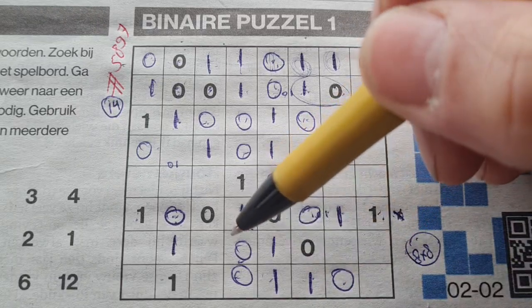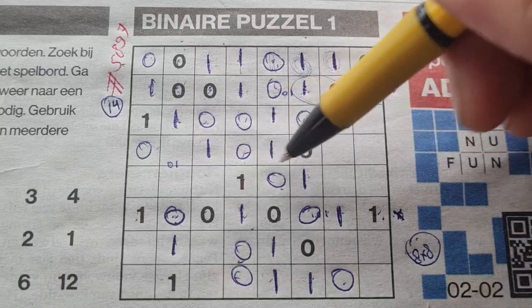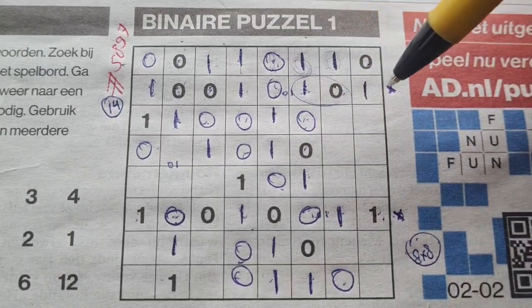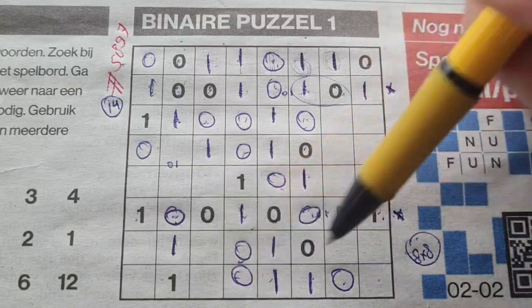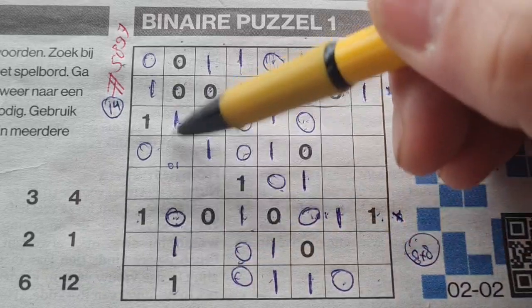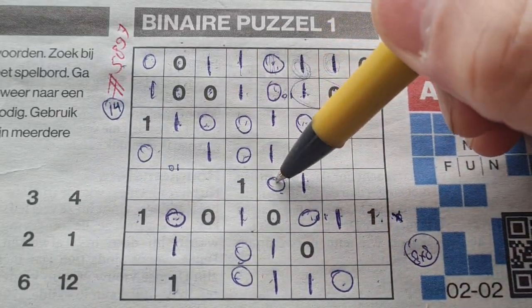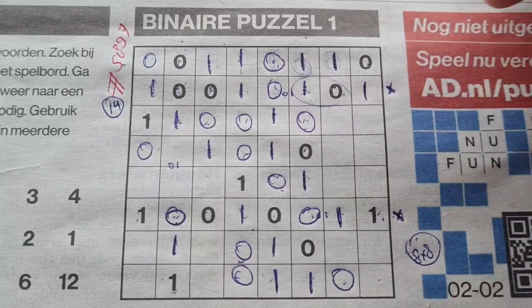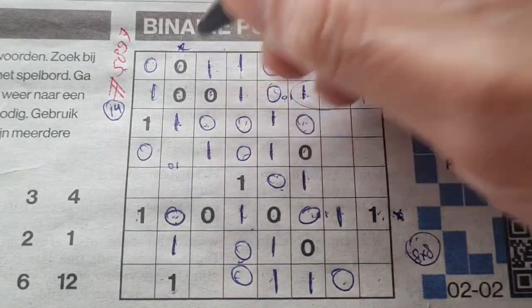Let me see. Need to compare again, I think. 1, 2, 3. Double one. Well, this column and that column.